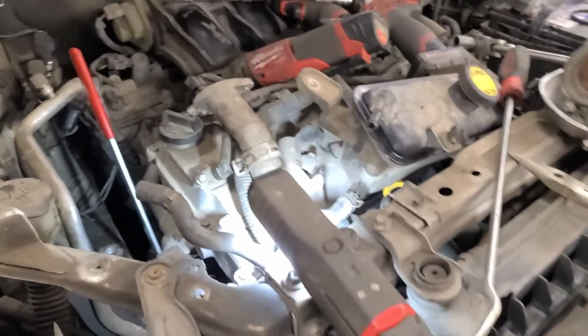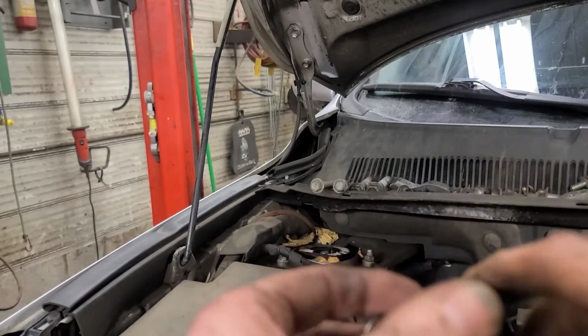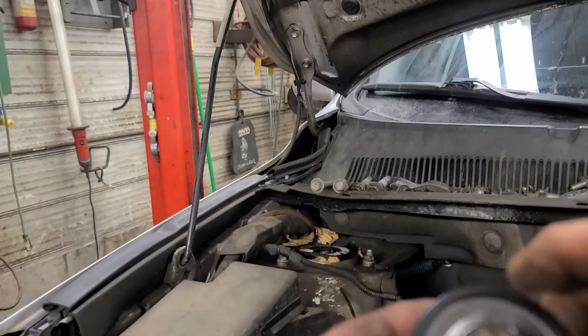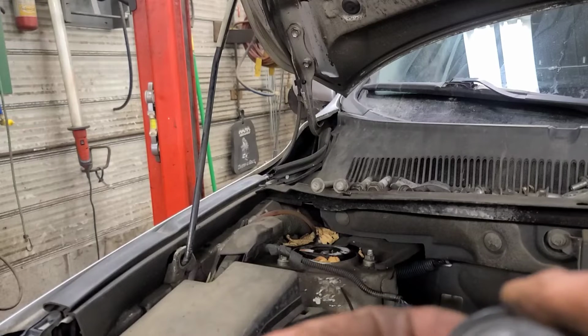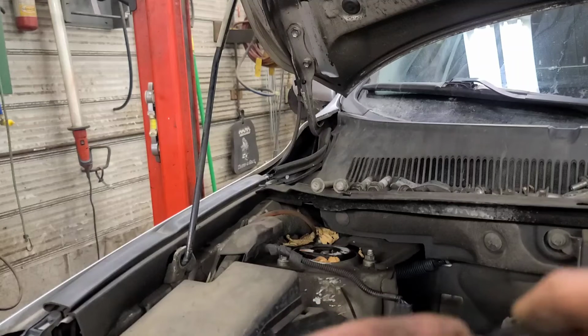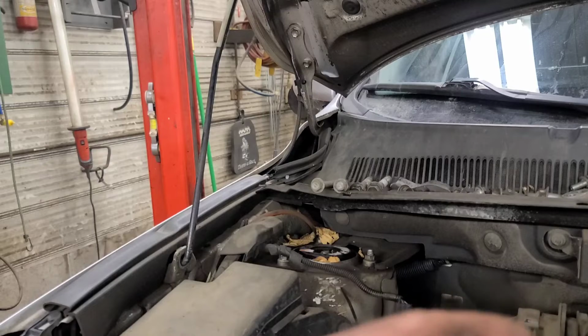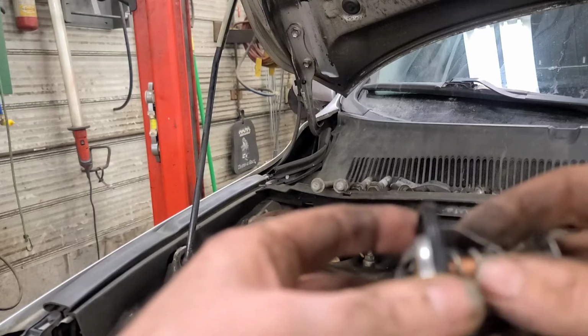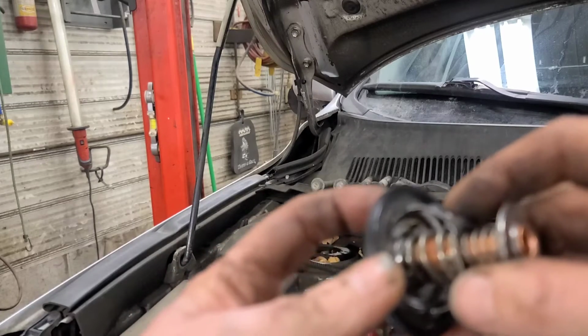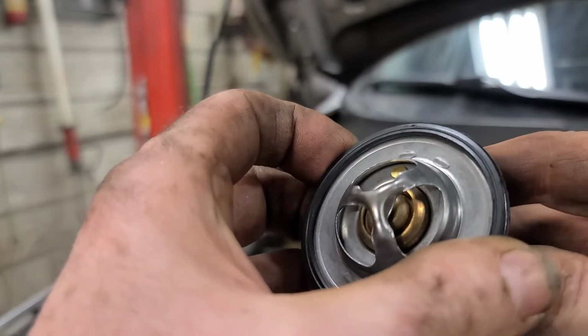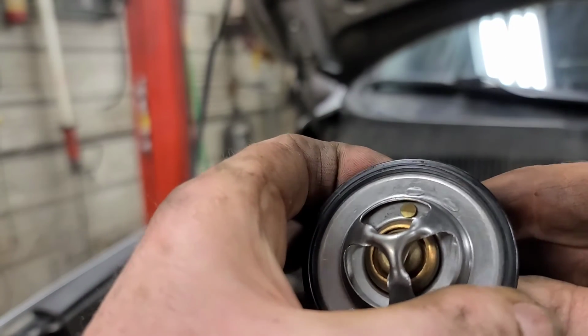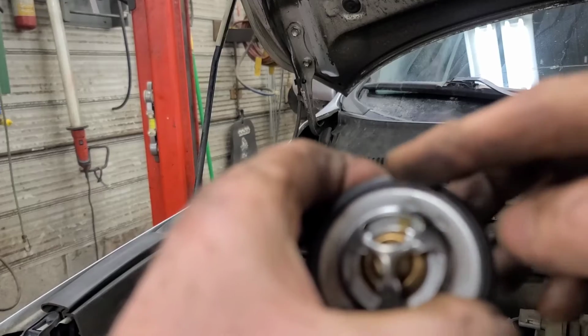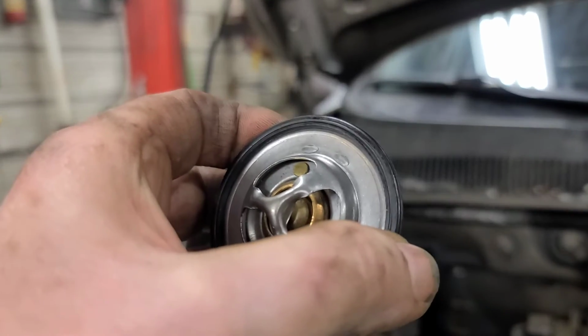Installing this thermostat, there's a little jiggle pin in here, and that's to let the air bubbles out of the system. Make sure it's installed up. Put some dielectric grease around the seal here. There's that jiggle pin I was talking about right there. Again, make sure that's installed up, and put some dielectric grease around the seal.